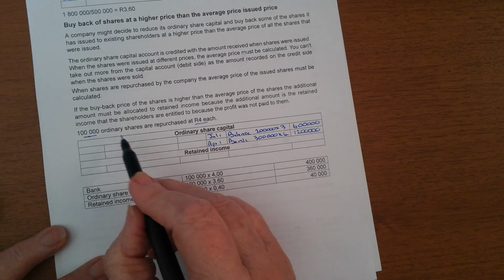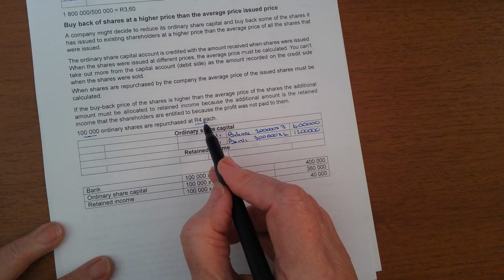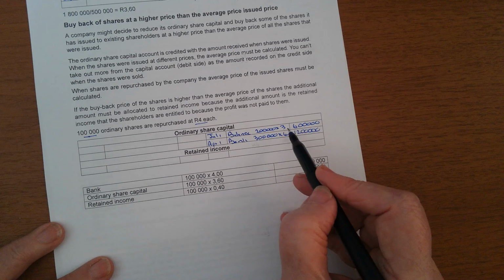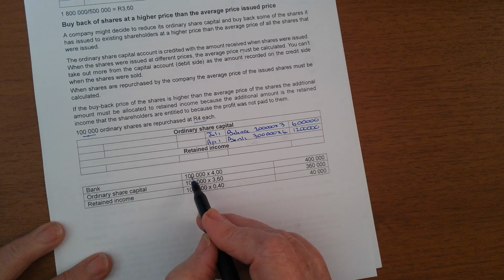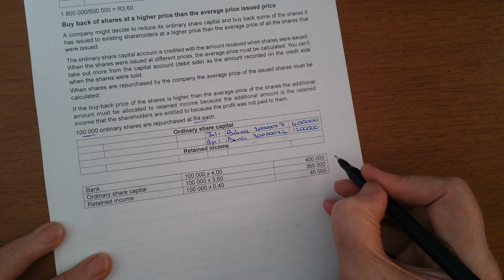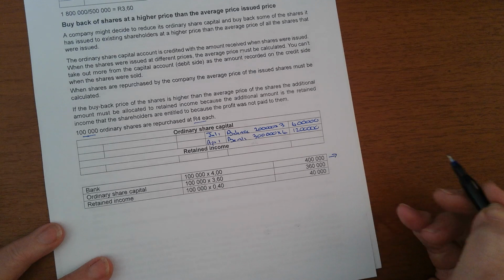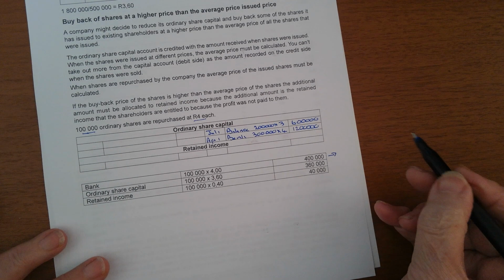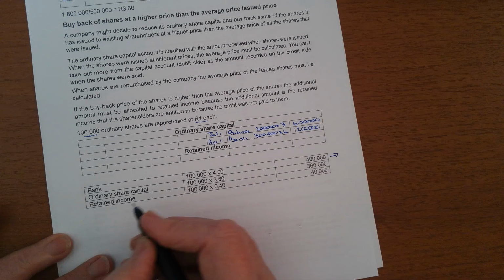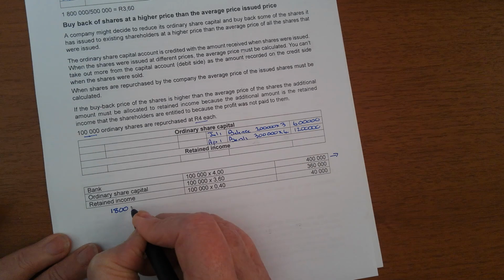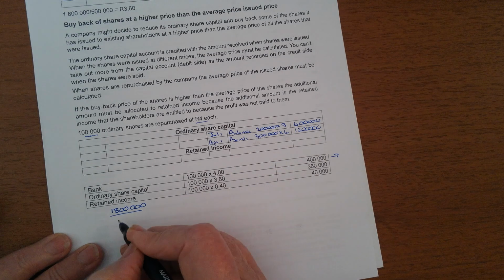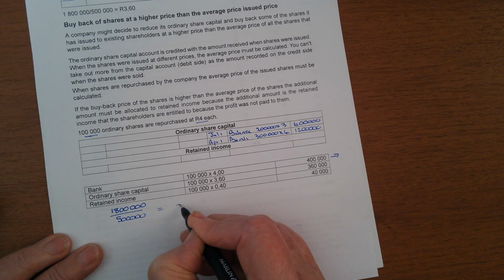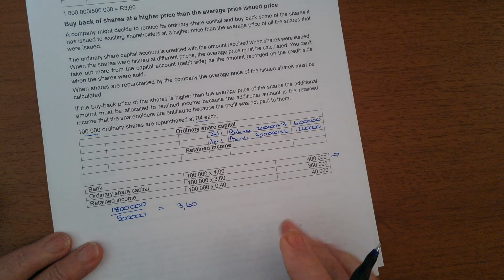So as soon as you buy back shares at a higher price than the average price, you have to calculate the average price. So we will buy back 100,000 times 4, so the amount that will appear in the bank will be 400,000. Then I will take that 1.8 million rand and I will divide it by the number of shares, 500,000, and that will give me an average price of R3.60.